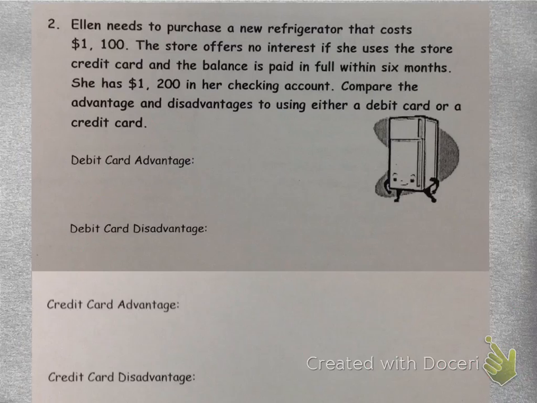Example 2 says Ella needs to purchase a new refrigerator that costs $1,100. The store offers no interest if she uses the store credit card and the balance is paid in full within 6 months. She has $1,200 in her checking account. Compare the advantage and disadvantage of using either a debit or credit card.